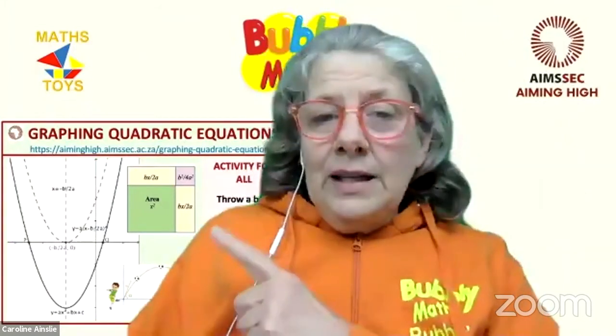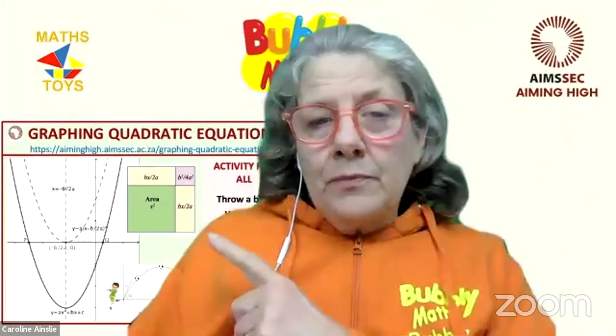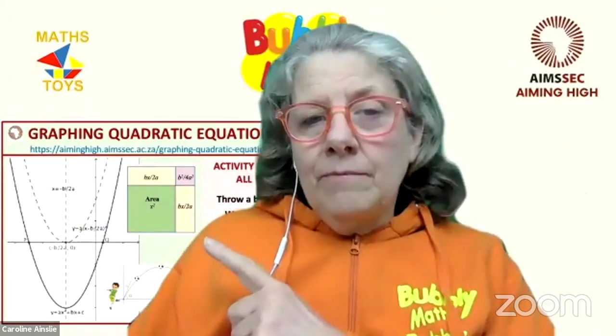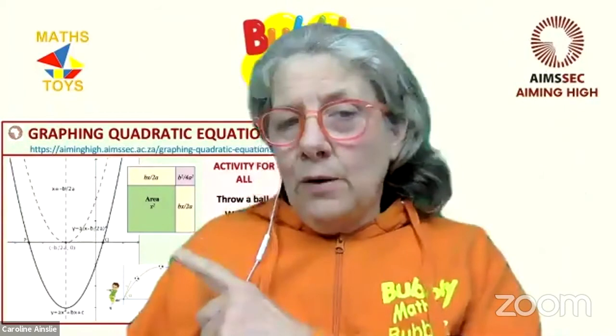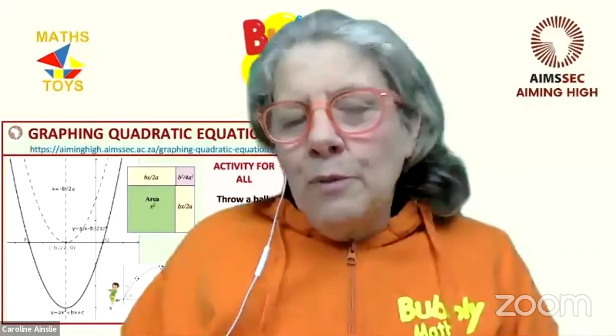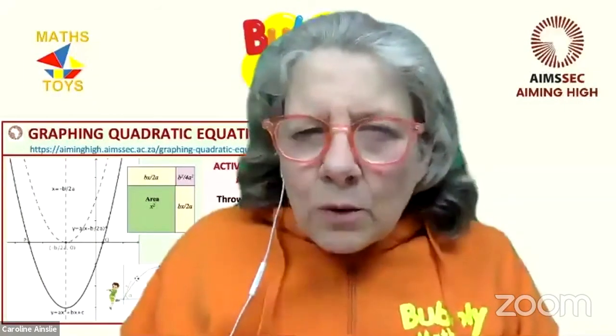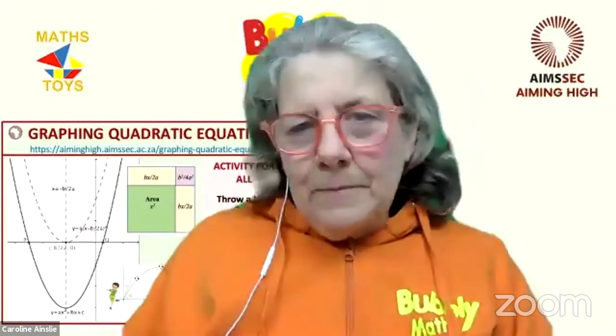You see this activity here, this square. That square represents the quadratic equation that describes a parabola. How could it possibly be? Was it a square made up of 2 squares and 2 rectangles? How can that be? Well, it is.